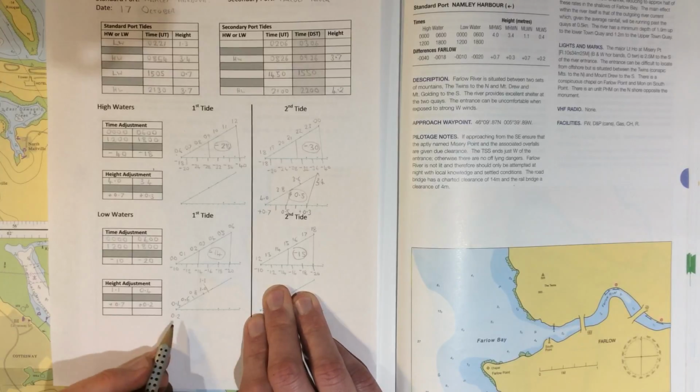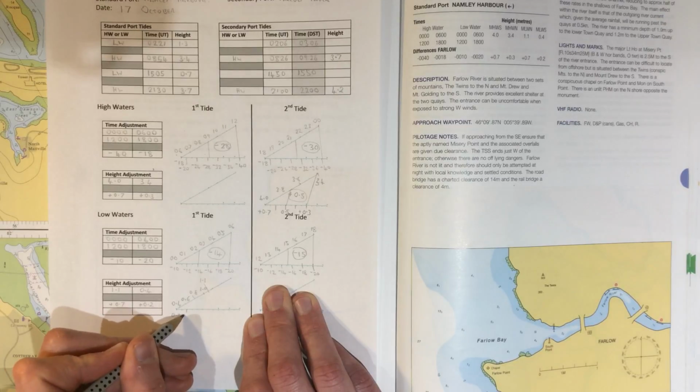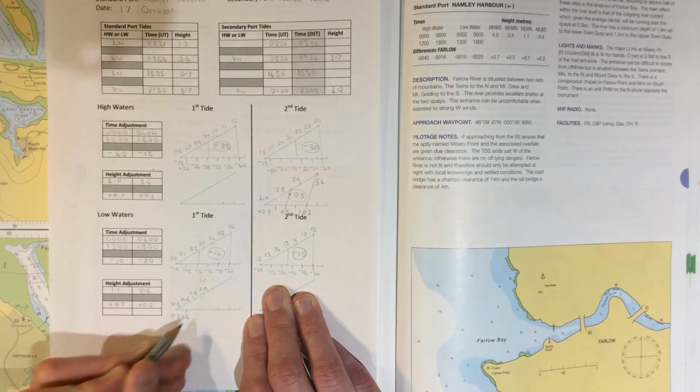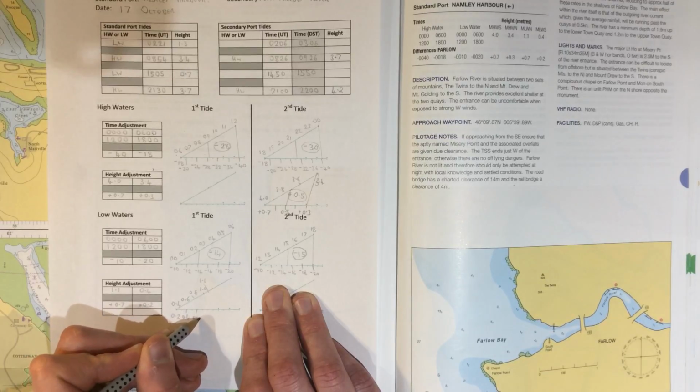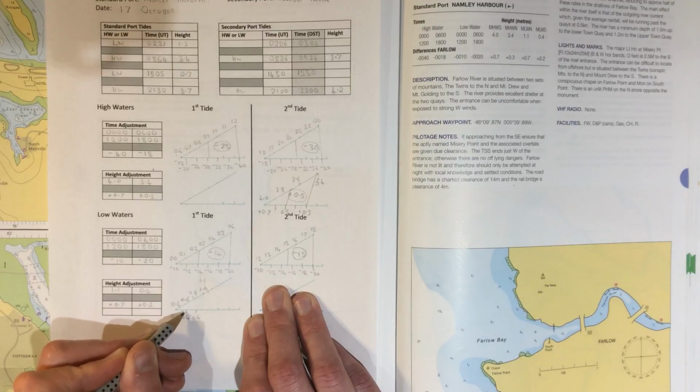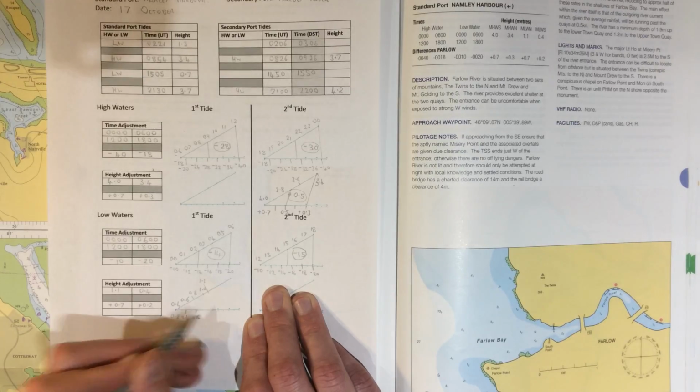On this scale we'll go up in 0.1 each time, so if I skip one, that makes that one 0.4, skip one, that makes that one 0.6, so 0.2, 0.3, 0.4, 0.5, 0.6, 0.7, 0.8.